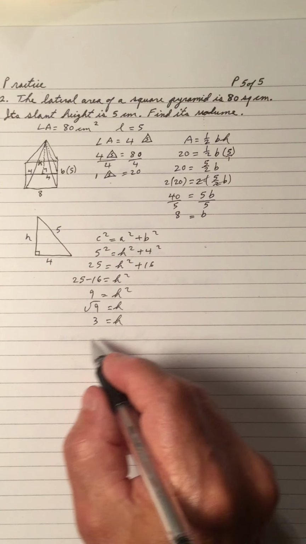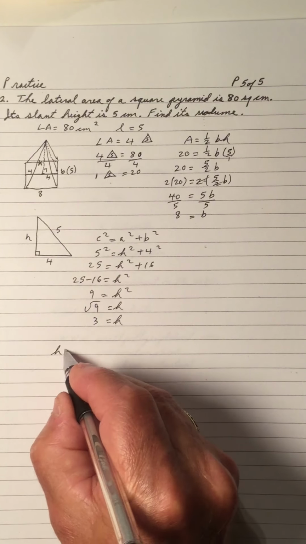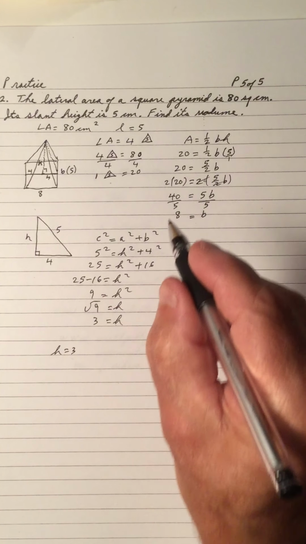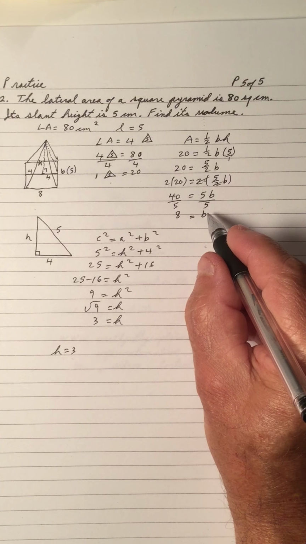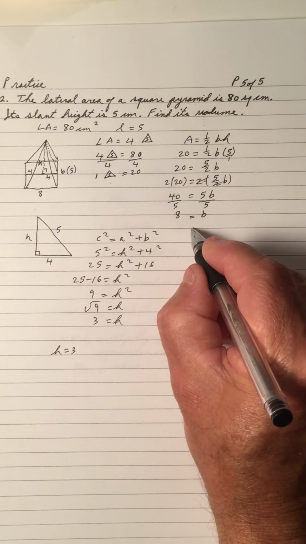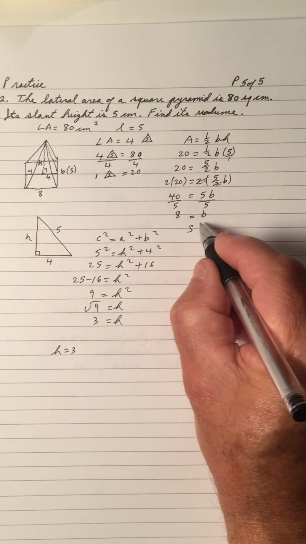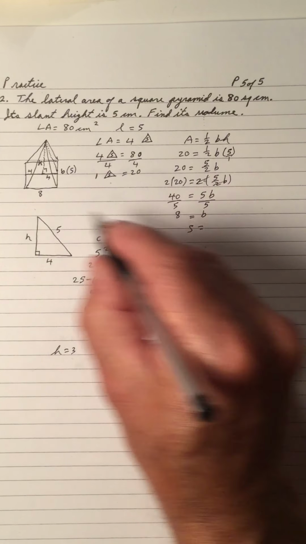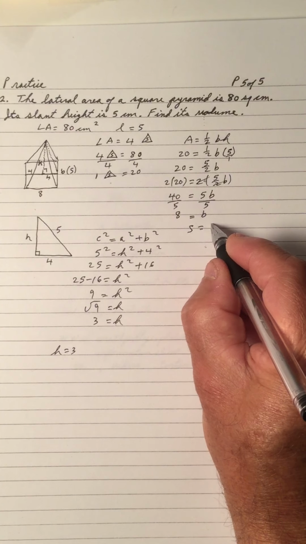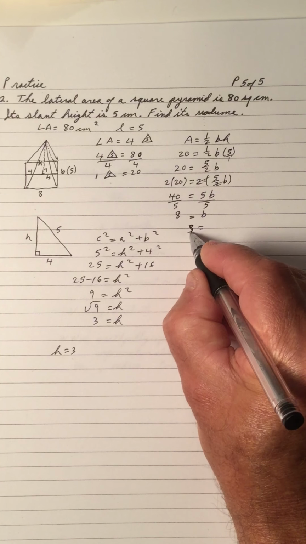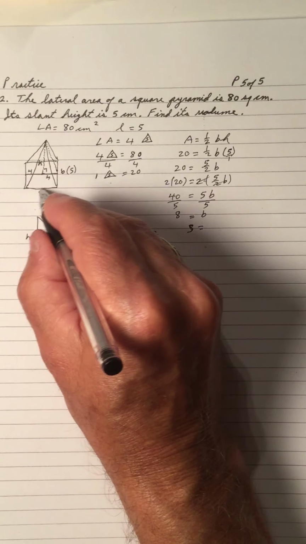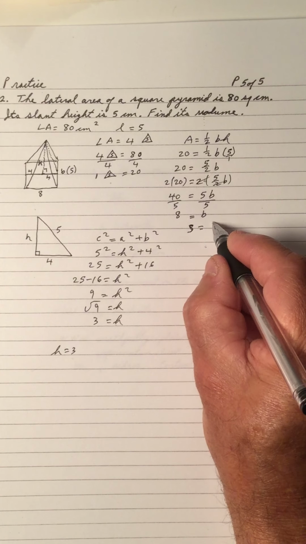Now, if you look at it, we have a height of 3. And we have a base edge, which is my b. Let's go back to here. b is 8, so s is my side. Right here is 8.